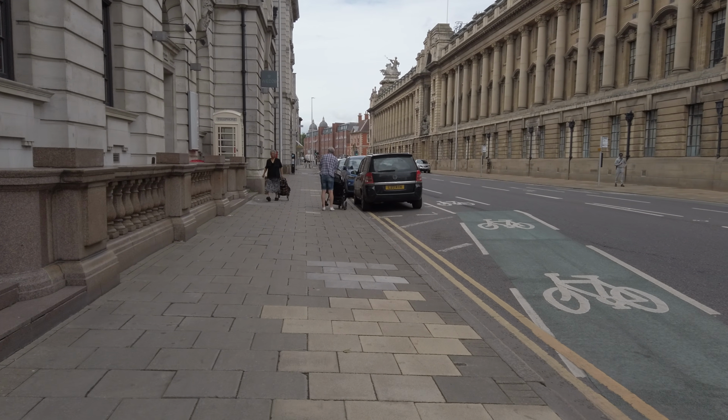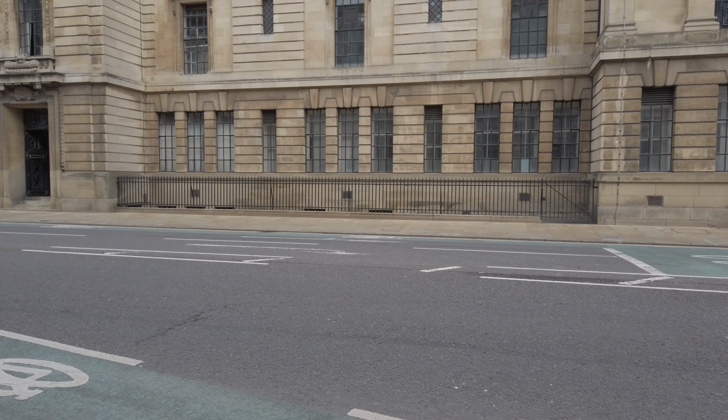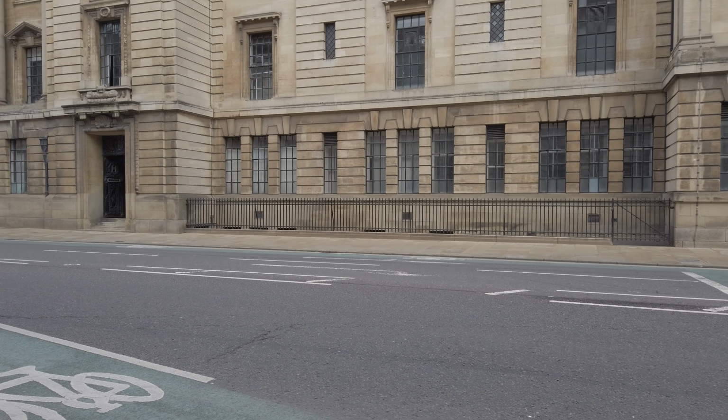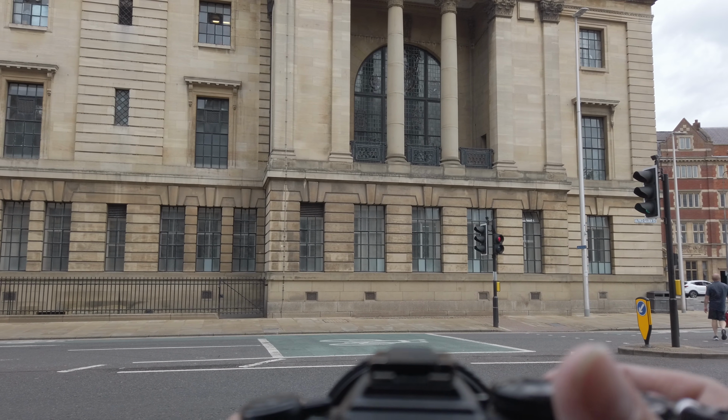Right, what I'm thinking, rather than do the bus stop shot again, I'm wondering if it's worth doing one here. I wonder. Oh yes.